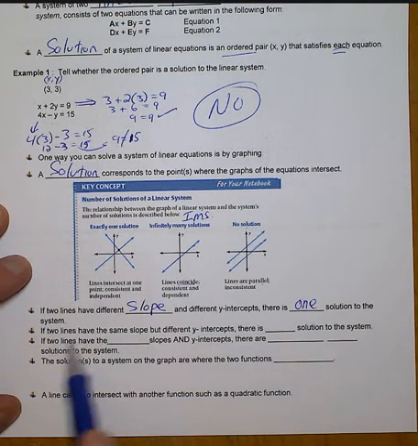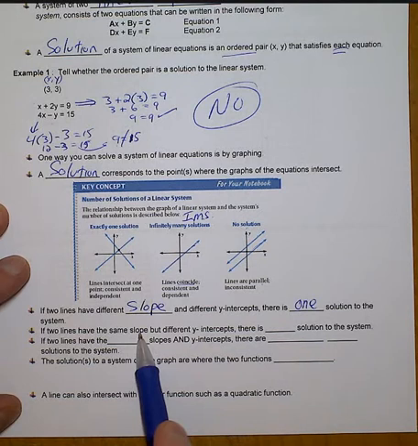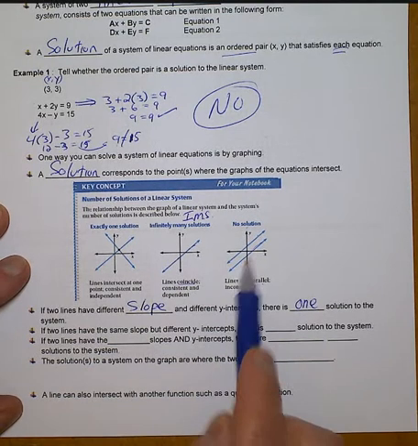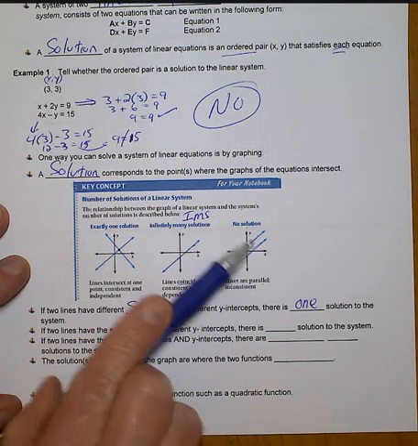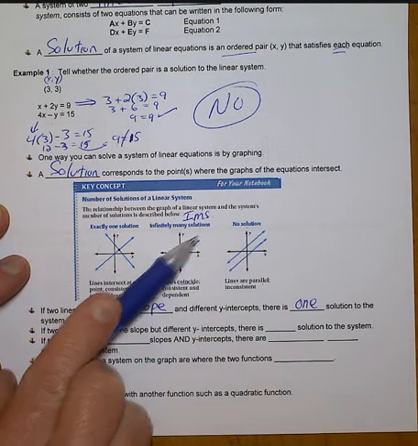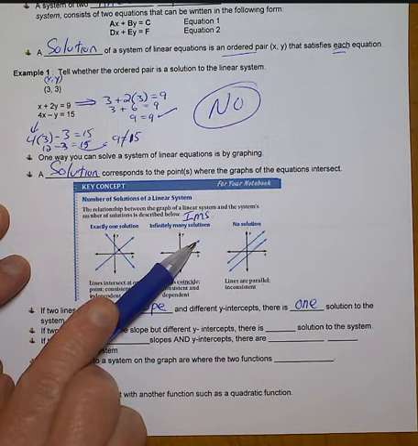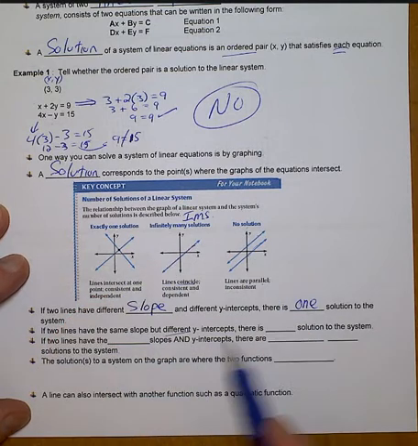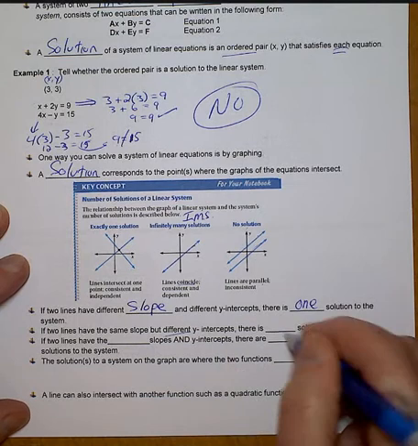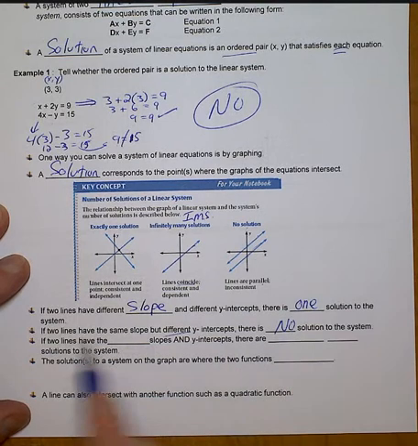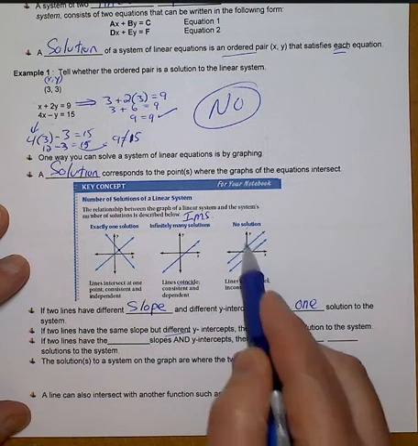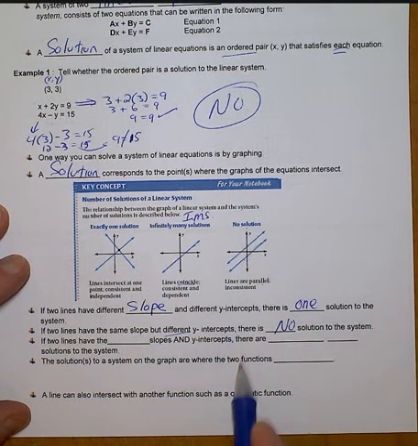Okay, so if two lines have the same slope but different y-intercepts, which ones would have the same slope? Looks like that line and that line. This one lies on top. It has the same slope, but different y-intercepts would be this one. Well, there's no solution. Same slope, which means they're parallel, and different y-intercepts. Okay, if you think of these graphically, picture-wise, maybe that helps.